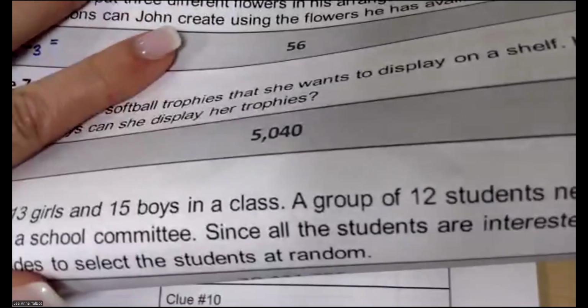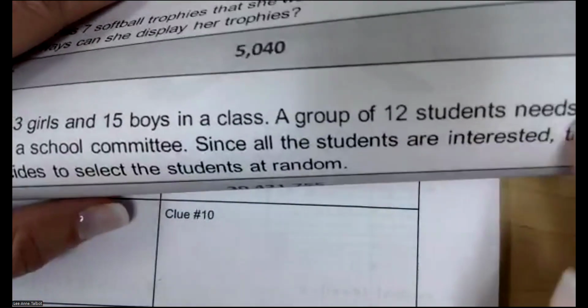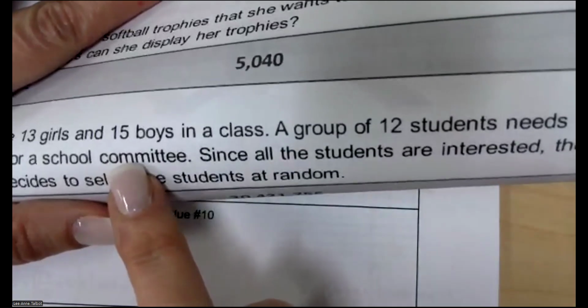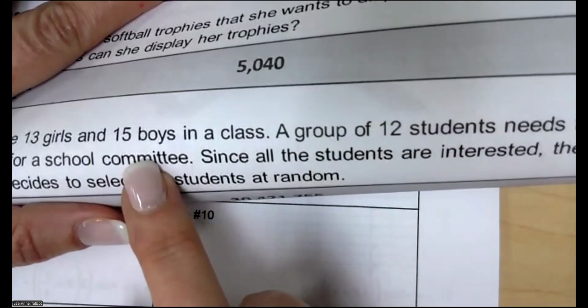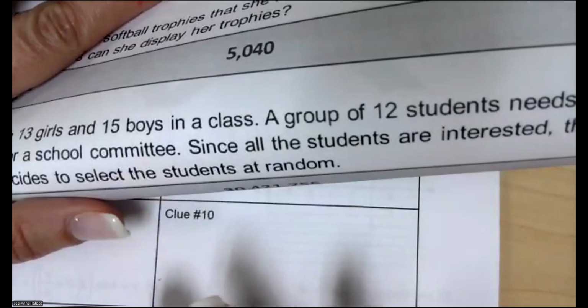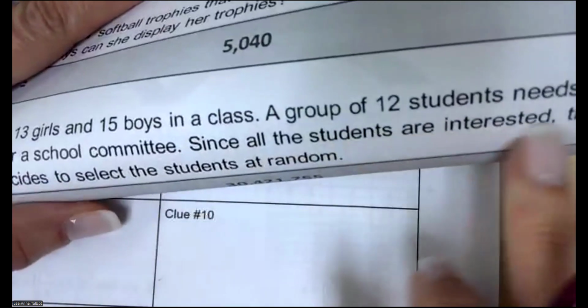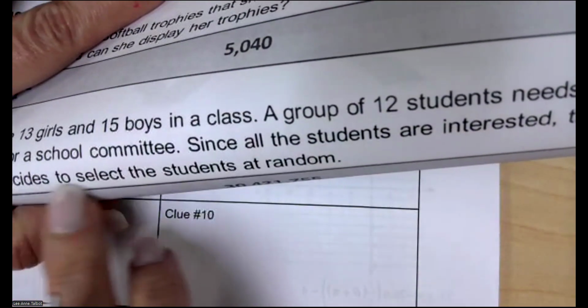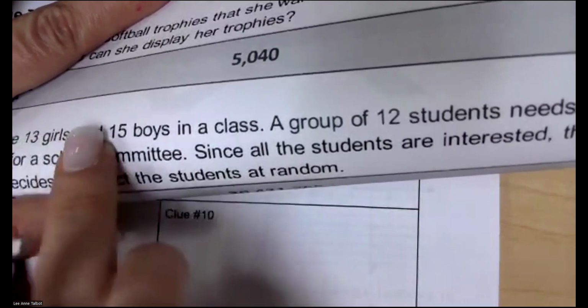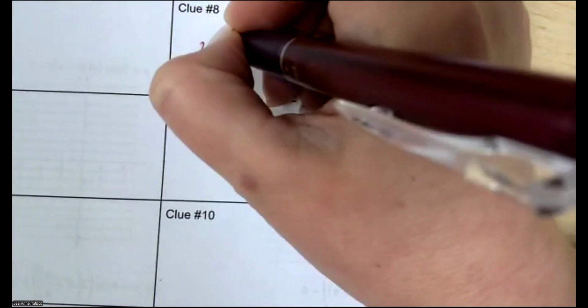Okay. So it says there are 13 girls and 15 boys in class. A group of 12 students needs to be selected for a school committee. First, can I tell you, committee, they're all the same level. So they're treated as all the same, which means that it's a combination. And then it says, since all the students are interested, the teacher decides to select the students at random. That means that you need to combine this into one class. So it's 28 combination 12, which is a really big number, by the way.